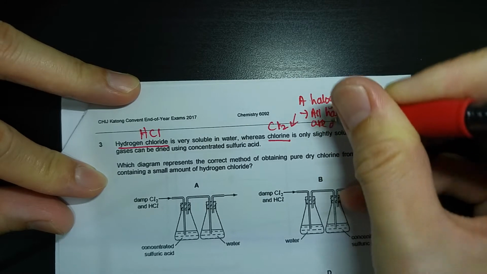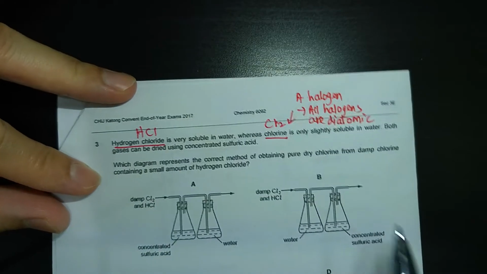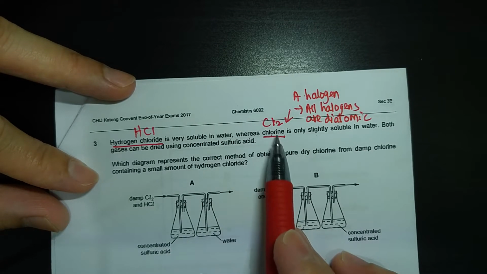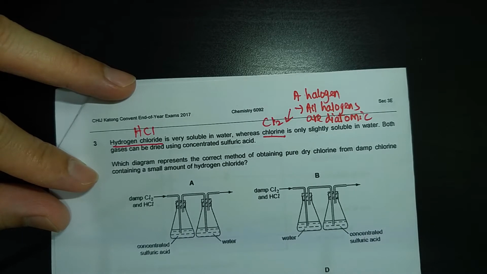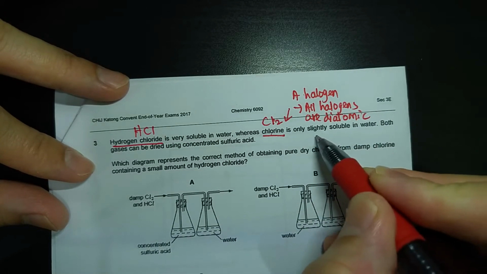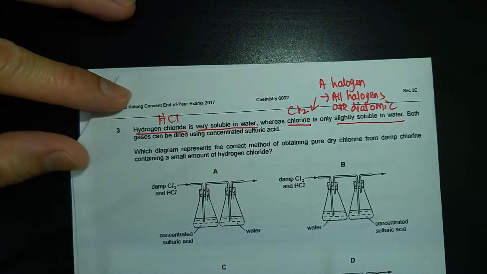are diatomic, meaning that they exist as a molecule of two atoms. Like Cl2, another halogen would be fluorine, F2, and then bromine, Br2. So this one is slightly soluble in water. This one is very soluble. HCl, very soluble. Chlorine, slightly soluble.